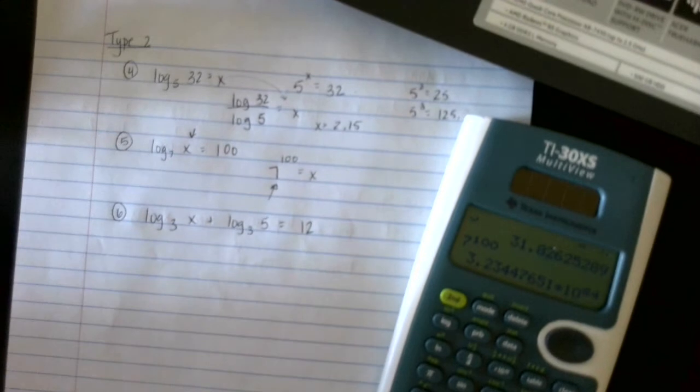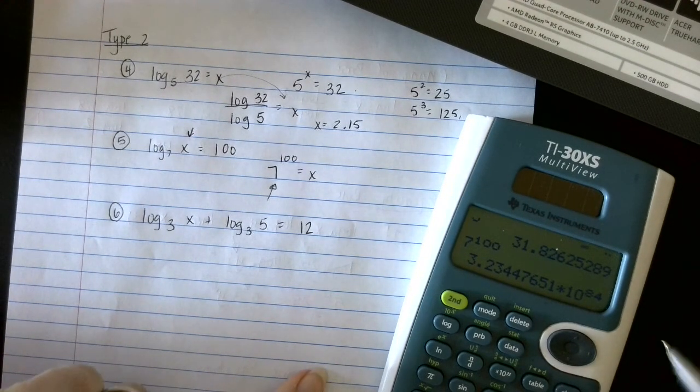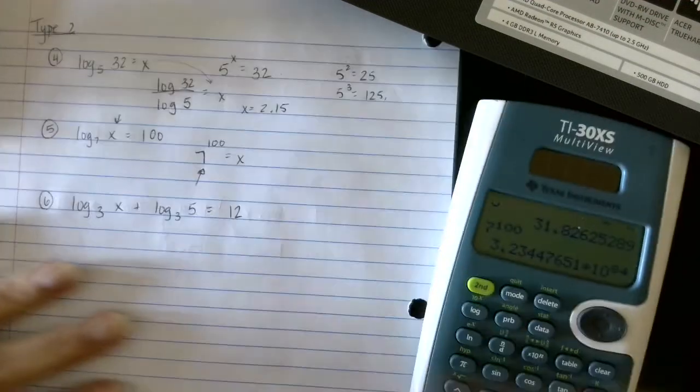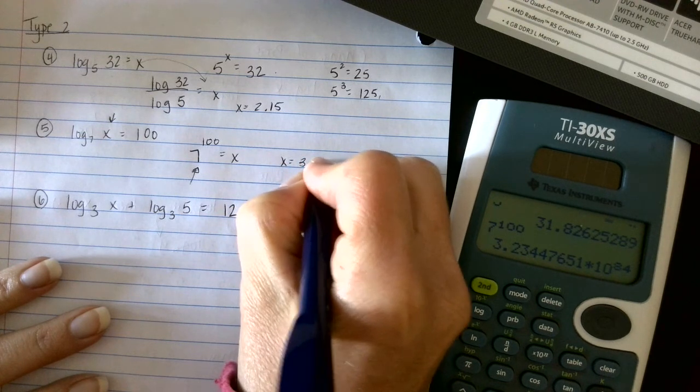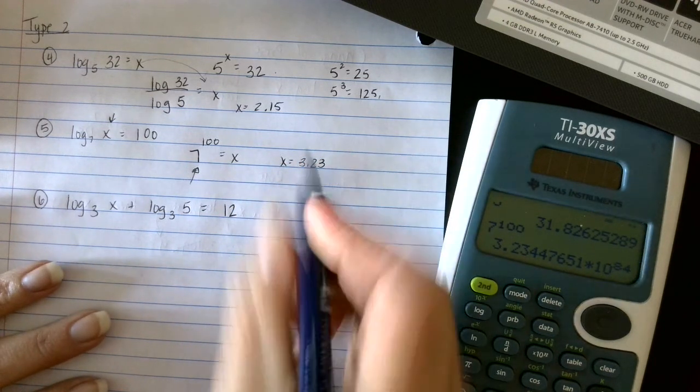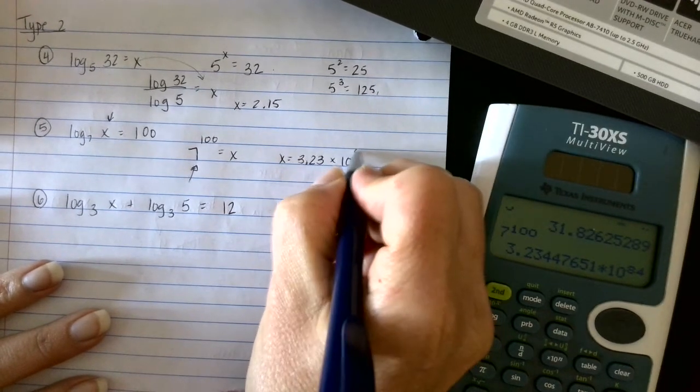So the calculator writes it in scientific notation, because if I multiply 7 by itself 100 times, I'm going to get a really large number. So here's my scientific notation. You might see an E there. It represents the same thing. So my answer here is 3.23. So I'm still going to use 2 decimal places or 2 significant figures times 10 to the 84th power.